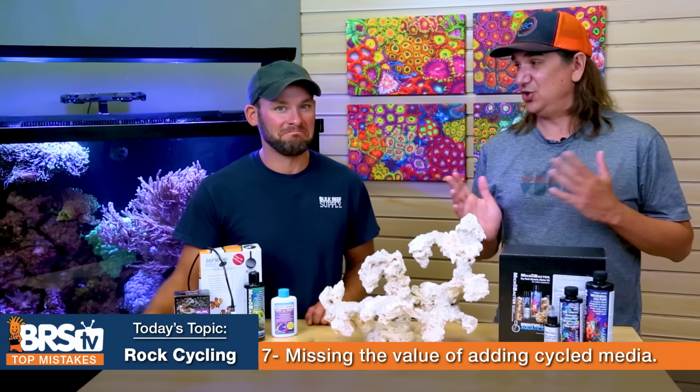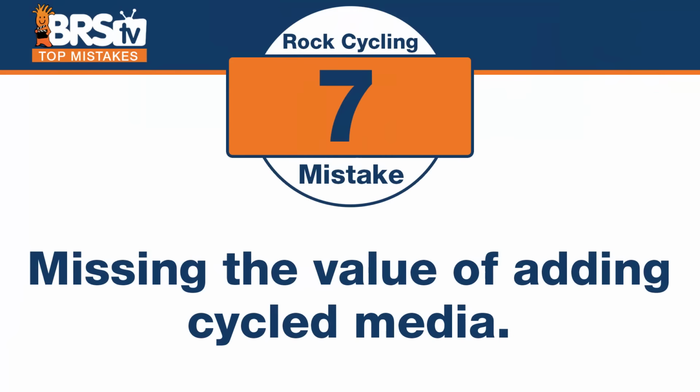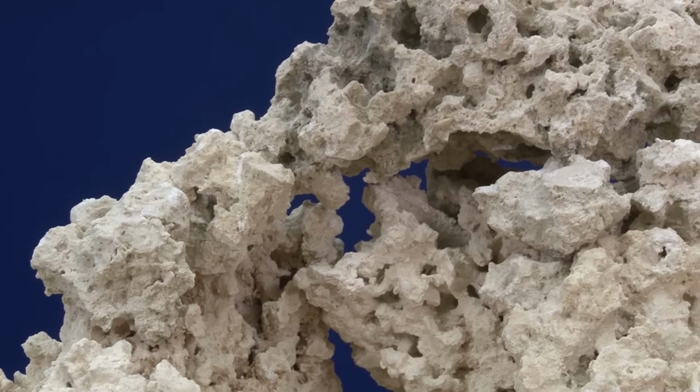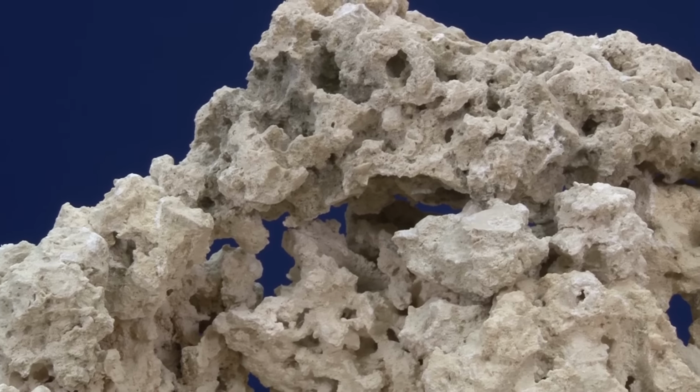All right, number 7, super closely related to this, and actually dramatically increases success rates. That's missing the value of cycled media and just adding it to your tank right off the bat. Basically, you're seeding a bacterial population from one that was already established in a tank, so a piece of rock or a piece of brick media or something like that.